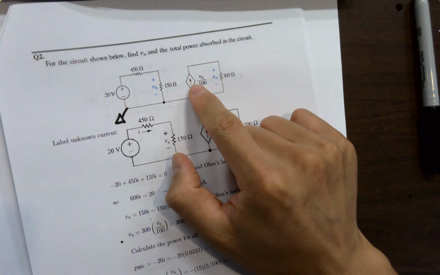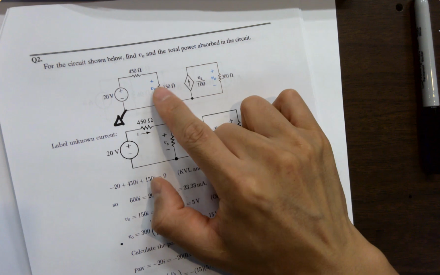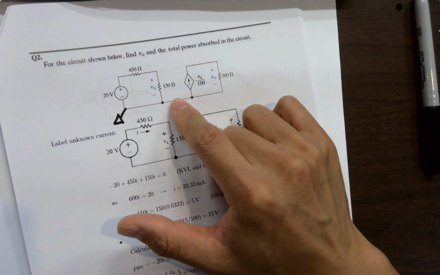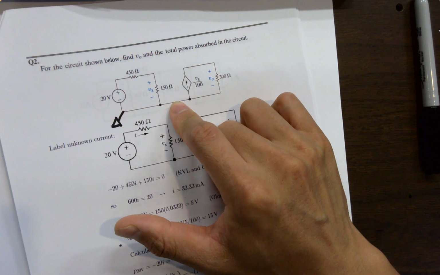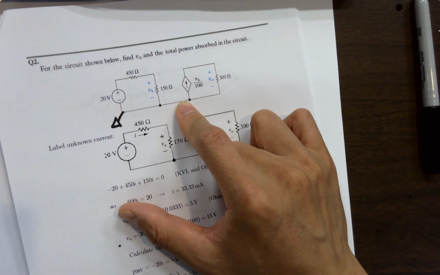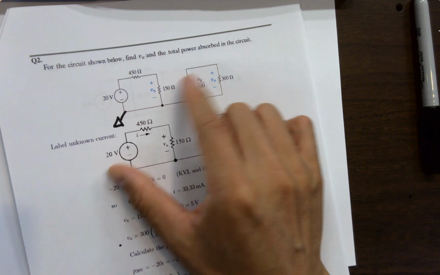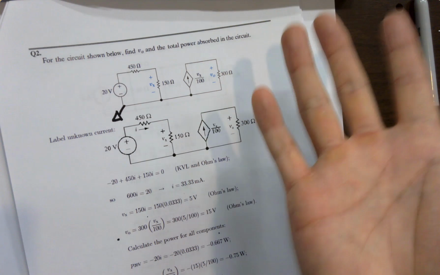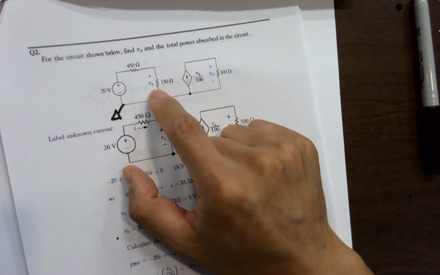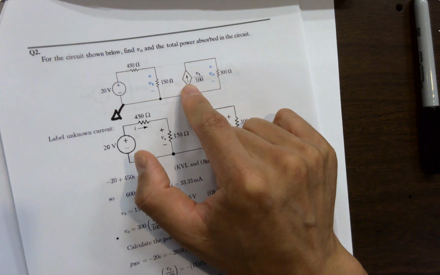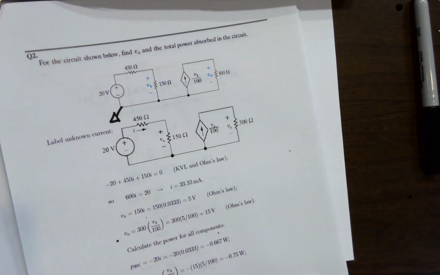Is this current source being affected by this voltage through this line? Nobody tells you. No, it's just a reference. Keep in mind, it's just a reference, the ground line. That's it. It's affecting this one using some other methods that we don't know. The problem just tells you, no matter what this voltage is, you divide by 10, it's going to be the value of the current for this current source. That's the only thing you need to know. Nothing else. Don't get scared.